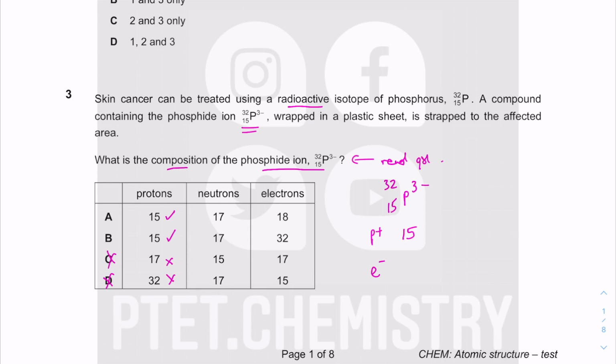Electrons are not going to be equal because you are not an atom, you are an ion. It's a negative ion. A negative ion is called an anion. That's because we have more electrons than protons. So you have gained electrons, you have gained 3 electrons, that's why you are 3 minus, you have 3 extra negative charge compared to the proton. 3 minus, gain 3 electrons.